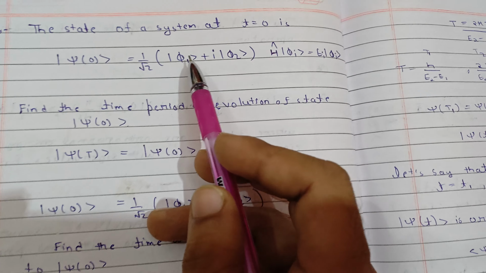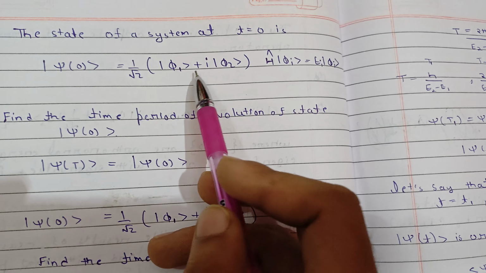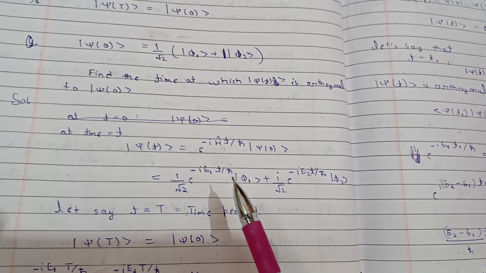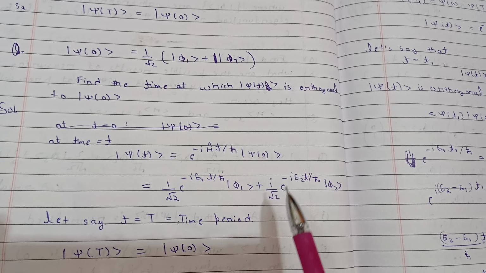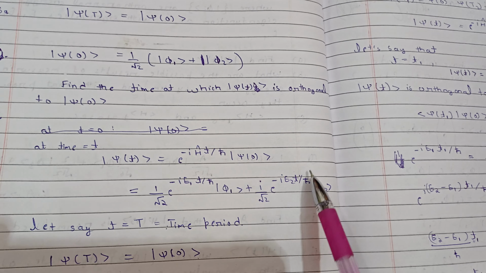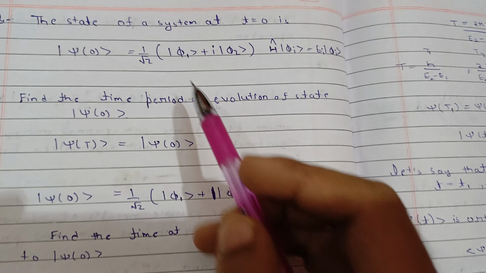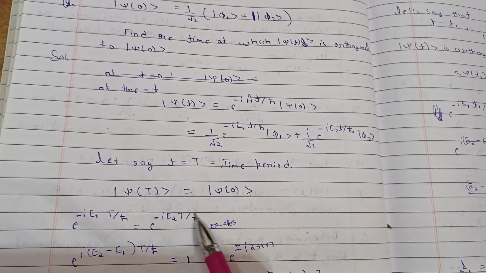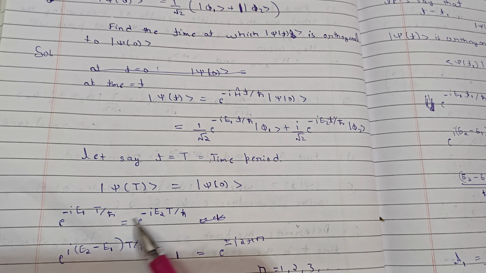So we just compare the coefficients of the eigenstates, that is for phi 1 and phi 2. For this we have 1 upon root 2 and i by root 2, and here we will get this divided by root 2 and this divided by root 2. So this will be equal to this, means both are equal to 1 upon root 2, so we can equate both of them. So that will be psi T equal to psi 0, and we will get this equation.